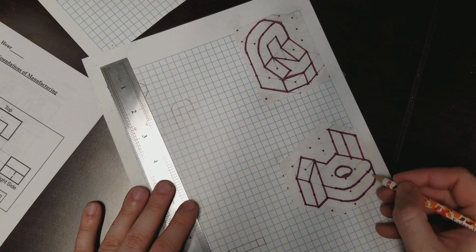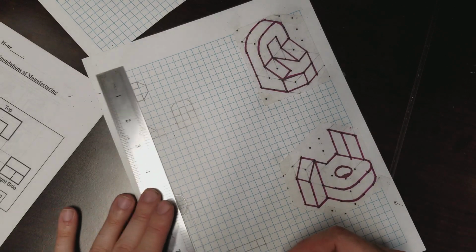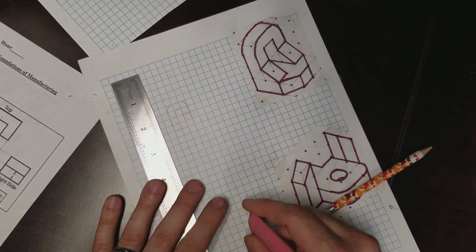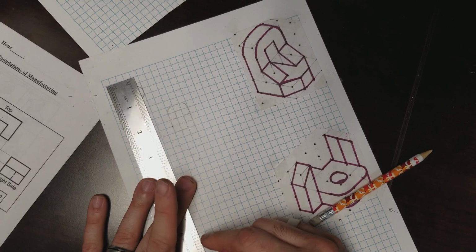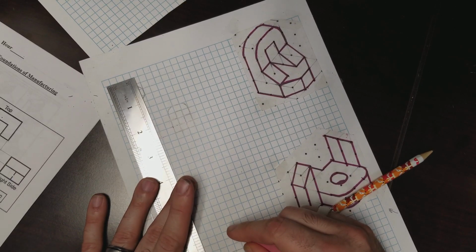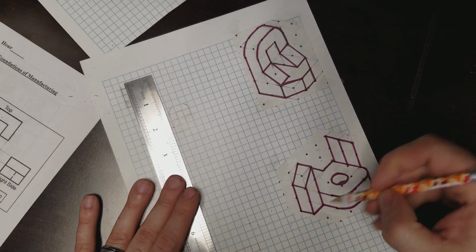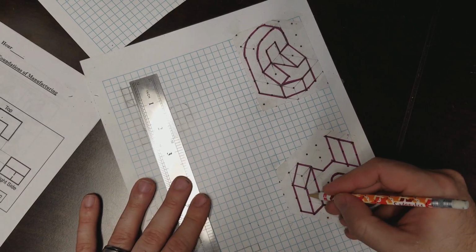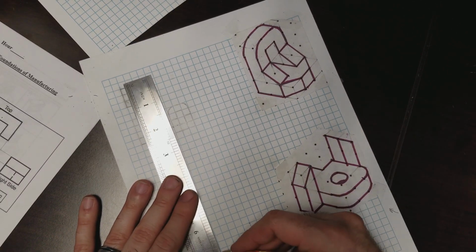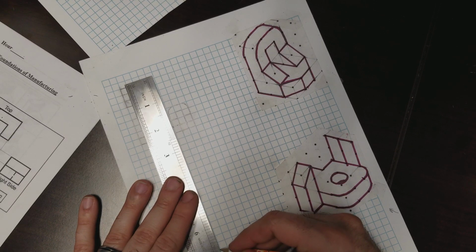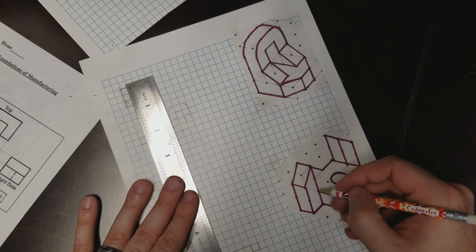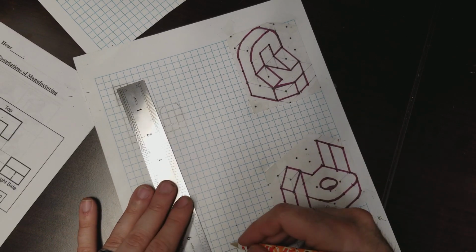Because that's that little curved part. Alright, and then these pillars, this side extends up 2, 1, 2, 1, 2. So 1, I've already drawn the 1, I'm going to draw the 2. And then this side 3, 1, 2, 3.